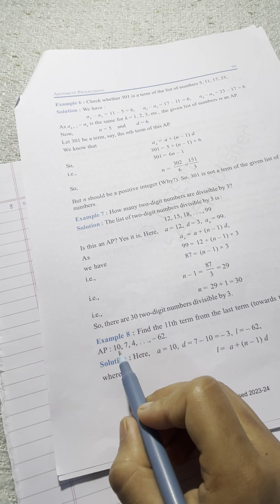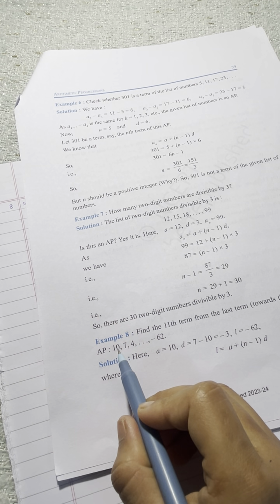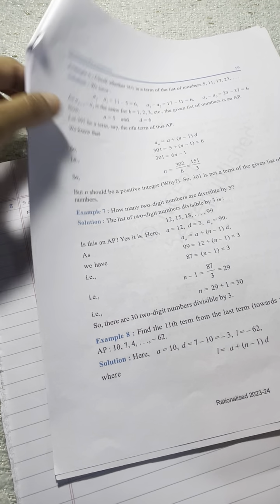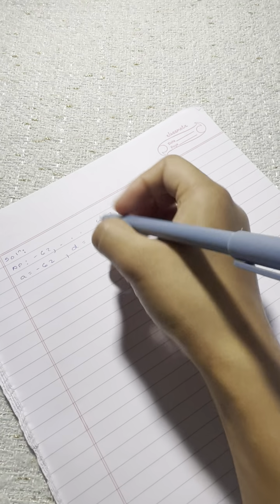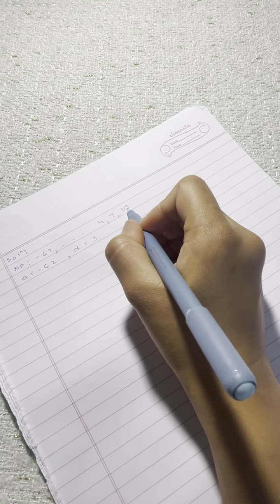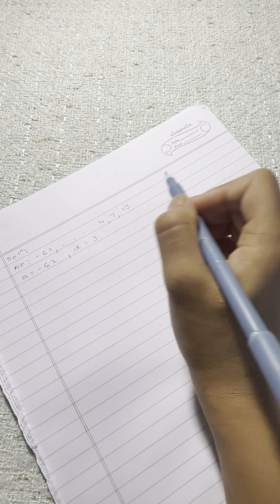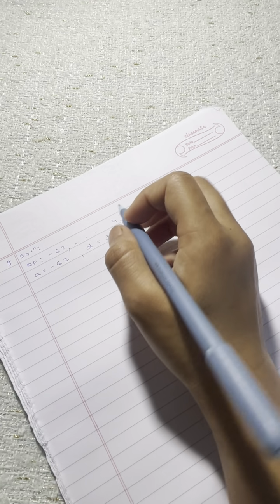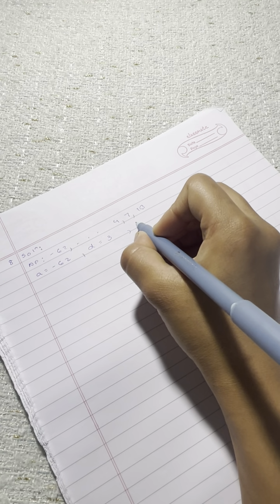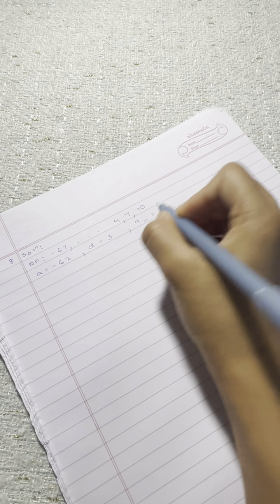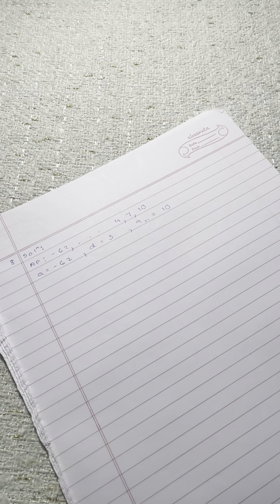In this question, D is A2 minus A1. A2 minus A1 is 3. The common difference is 3, so each time we add 3. Then 10 minus 7 is 3. The last term is 10.